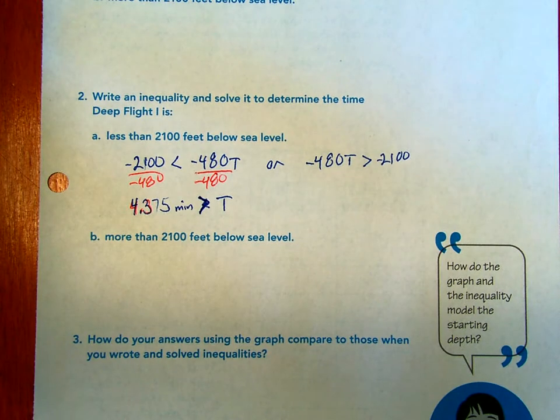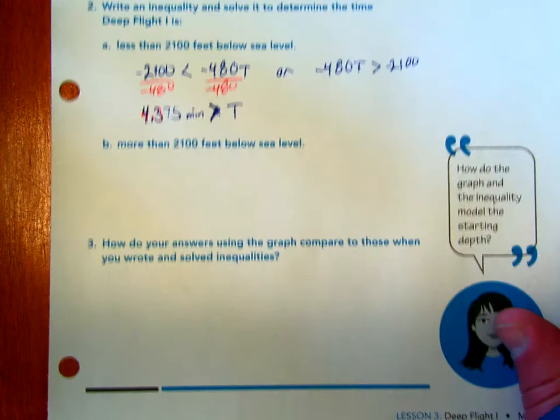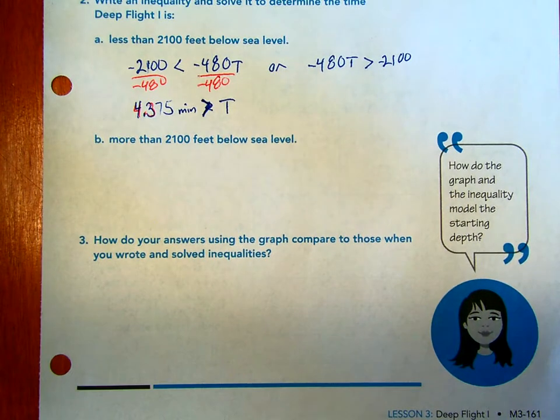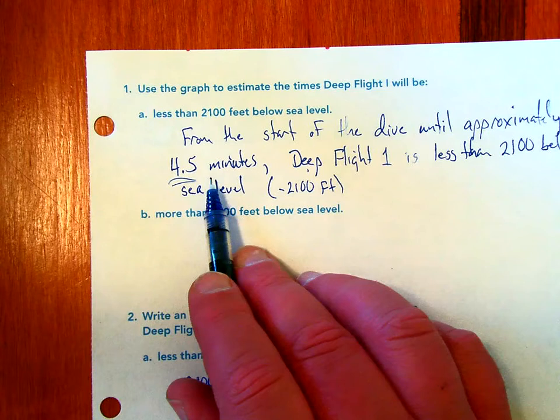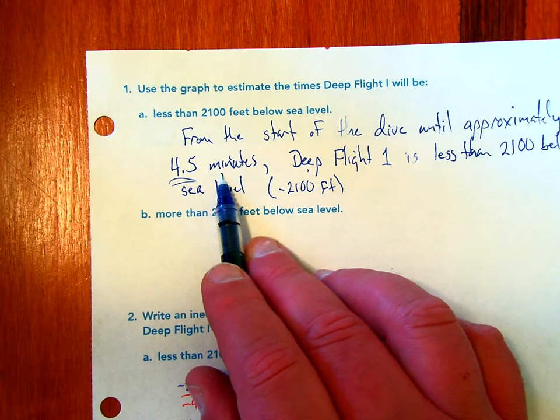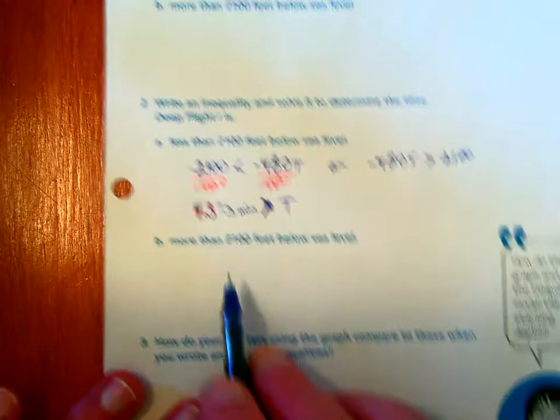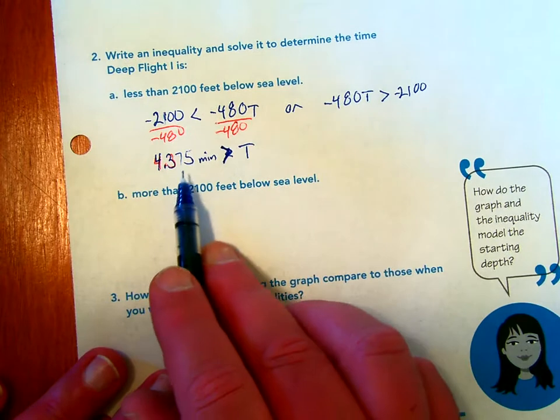And so I'm going to have you solve 2b and take a look at it and figure out what you want to put for 3. How do your answers using the graph compare to those you wrote when you actually solved it? Again, when we did up here, we approximated 4.5. When we solve it, we get the exact number, 4.375.